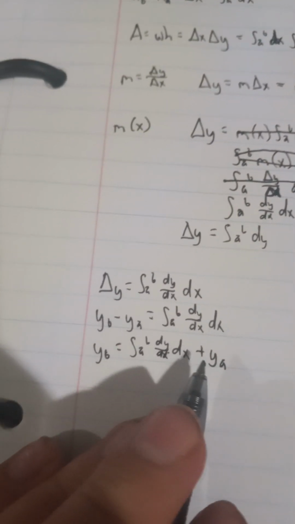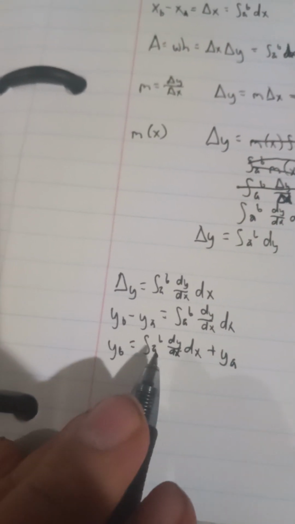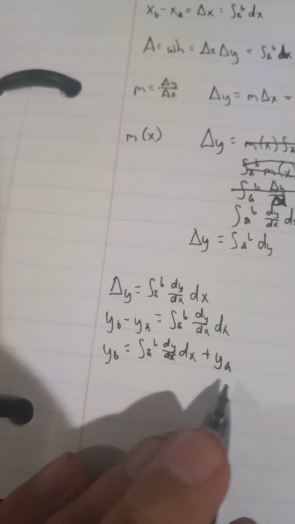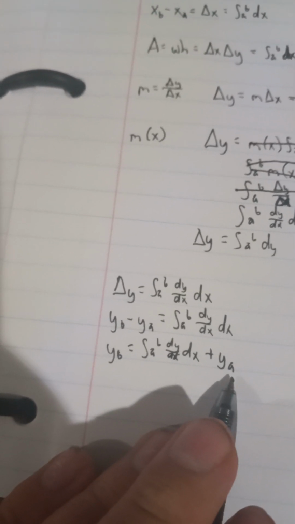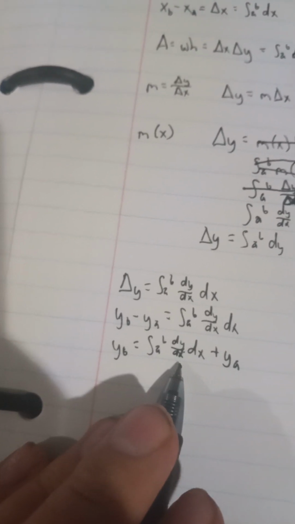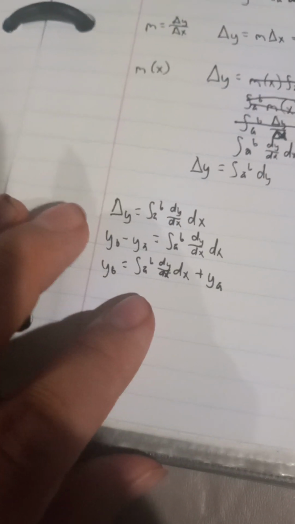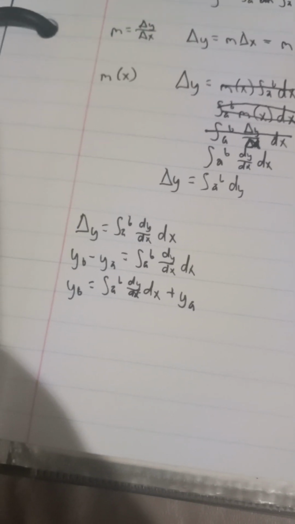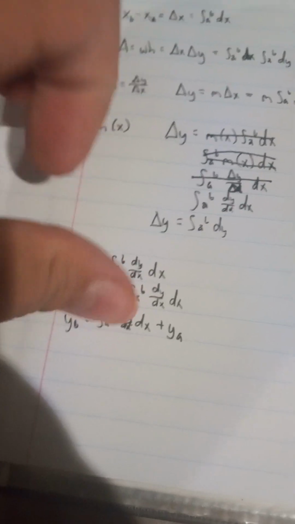Now, what's interesting about this is that if y is a function of x, and you give me any ya, I can tell you what the yb is going to be if I know how y changes with respect to x. And what does that actually mean? Like, how is that useful? Well, to consider how this is useful, let's look at a completely different problem.